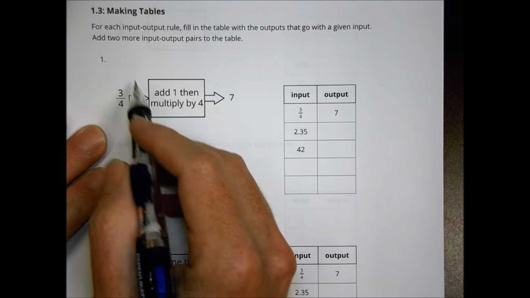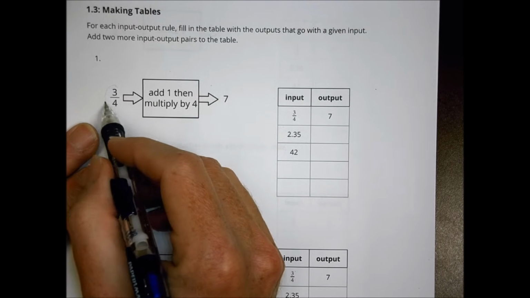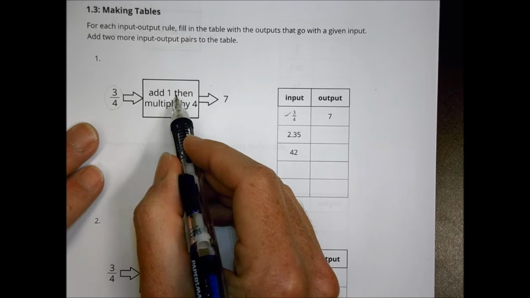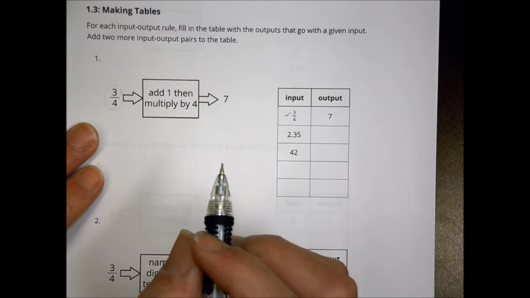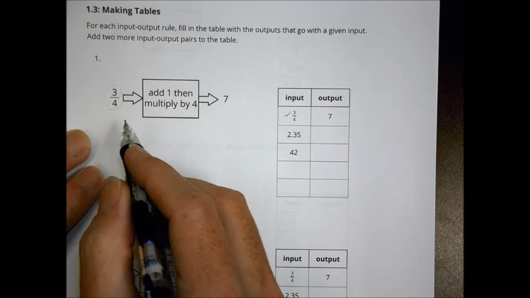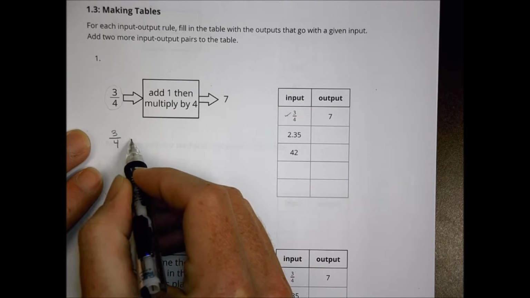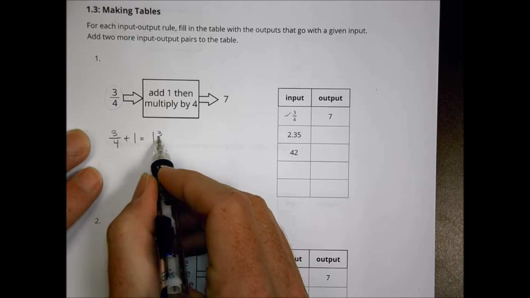All right, so we're going to begin with a number. We're going to begin here with 3/4. And what it wants us to do with 3/4, that's our first one here that we're looking at, is we're going to add 1 to it and then multiply that by 4, and we end up with 7. Okay, this is like the example here, right? So if you were to take 3/4 as the example, it's already done, 3/4, and add 1 to it, then you end up with 1 3/4.